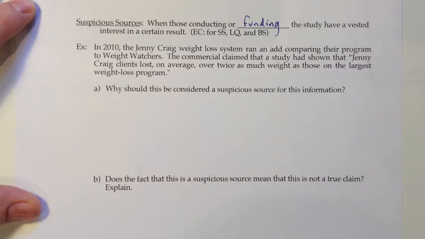Generally, those studies are paid for by those people, but they also have independent people doing the test, and that's kind of a required part for it to get approval, that you pay for it, but then you stand back and you just let the testing be done. Let's go ahead and look at an example of suspicious sources. In 2010, the Jenny Craig weight loss system ran an ad comparing their program to Weight Watchers, and the commercial claimed that a study had shown that Jenny Craig clients lost on average over twice as much weight as those on the largest weight loss program.